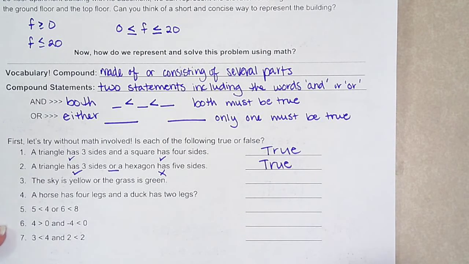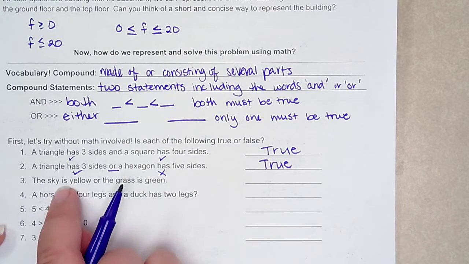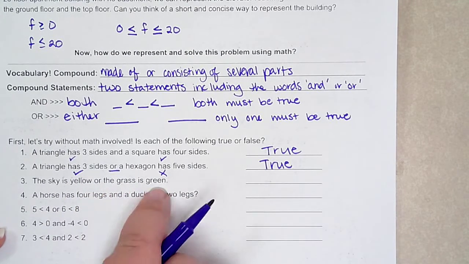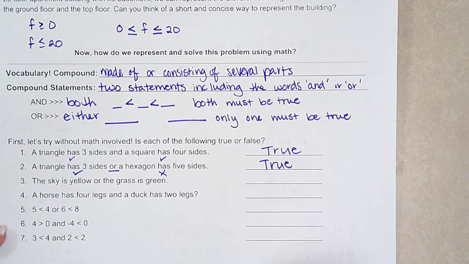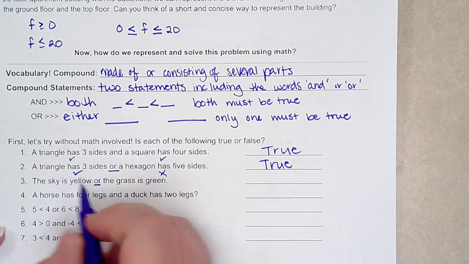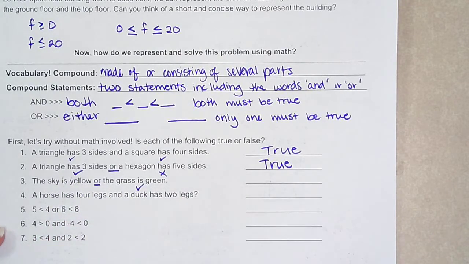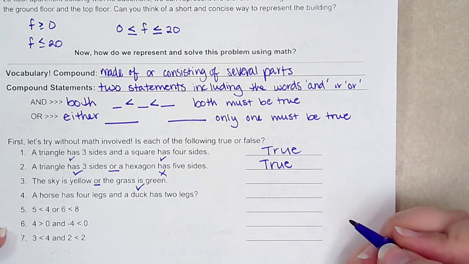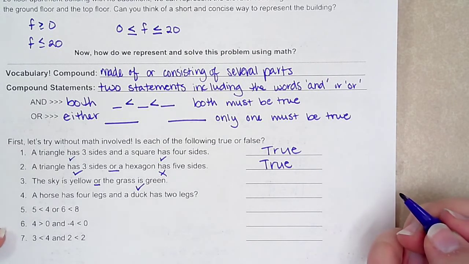Try the next one on your own. The sky is yellow, or the grass is green. Or tells me that only one of them has to be true, so even though the sky isn't necessarily yellow today, the grass is always green, unless it's fall. And in the fall, the sky is probably yellow.